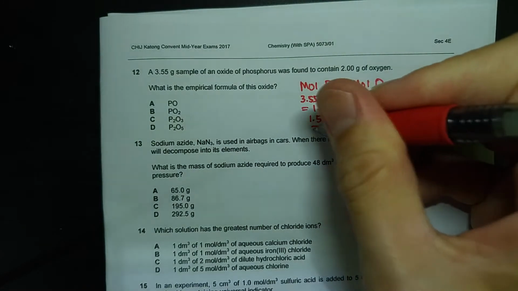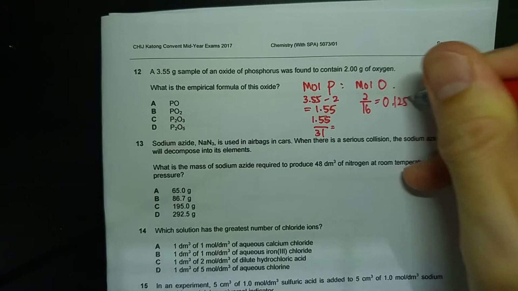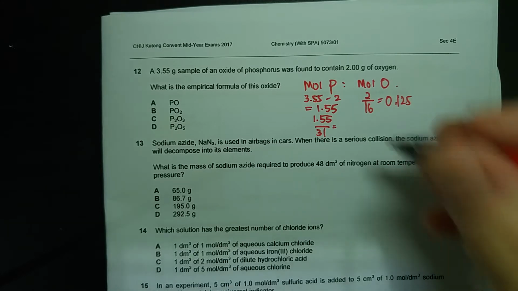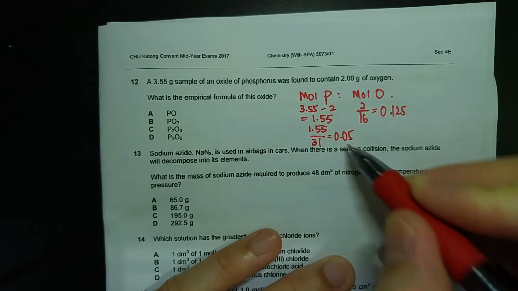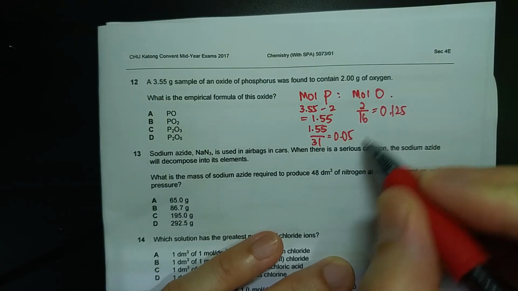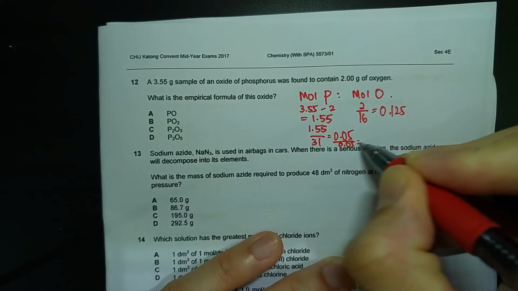You have 31, so you have to find the ratio. 0.05 and 0.125. Which one is smaller? 0.05 is smaller, so divide by itself, which gives 1.